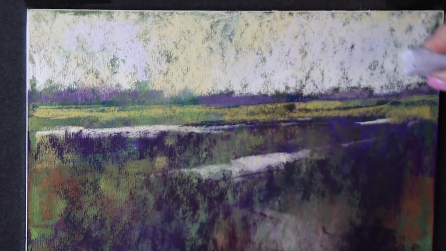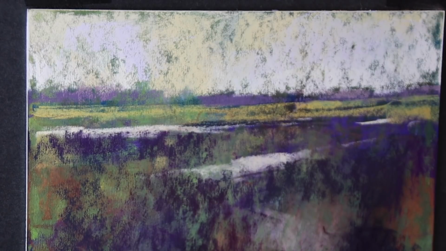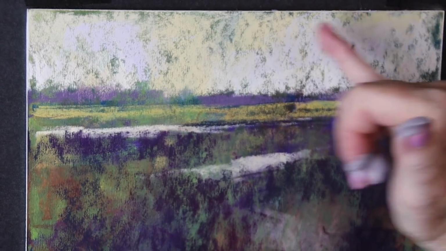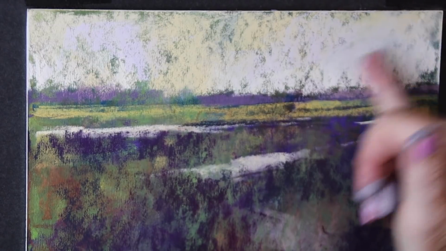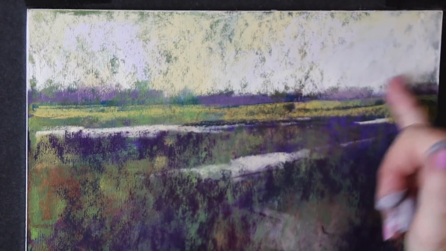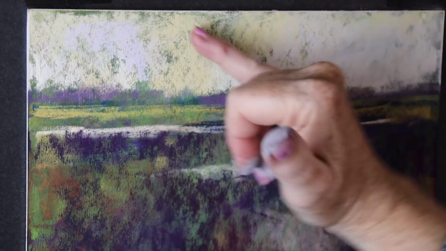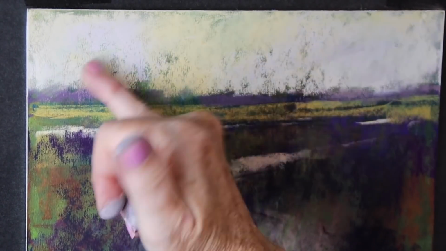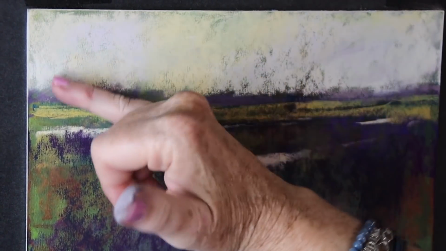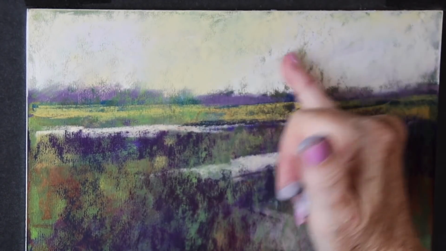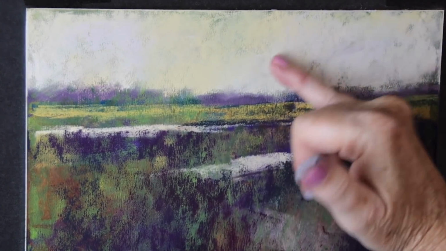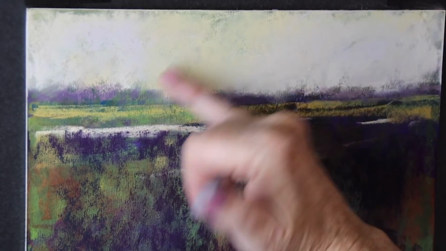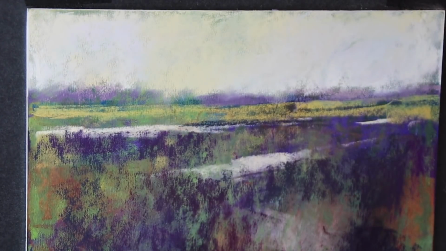I'm tempted at this point, let's see what happens, to use my butterfly fingers just to knit all this together. I don't usually like to blend with my finger. I don't do it very often, but I kind of want to get rid of the darker green that was in the toned surface and just calm down the sky.